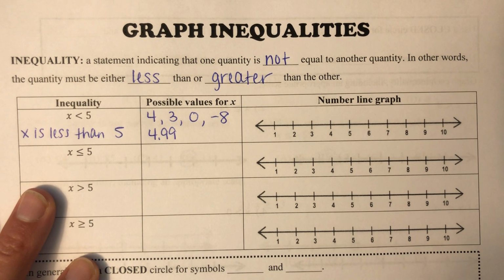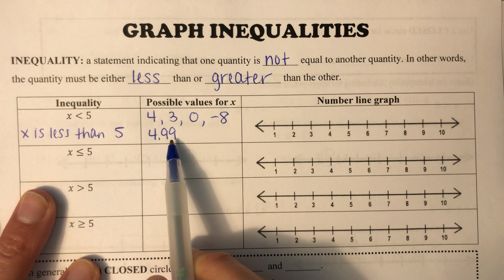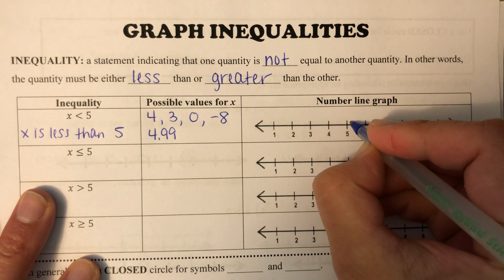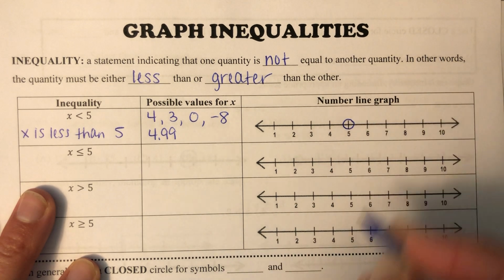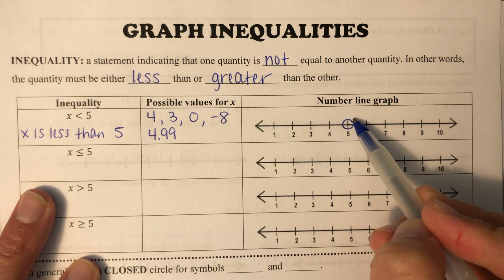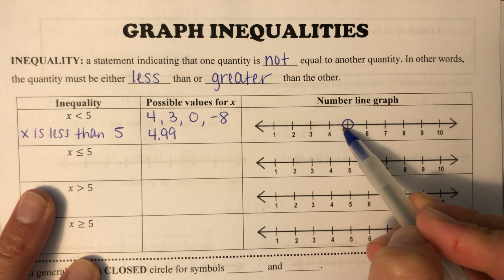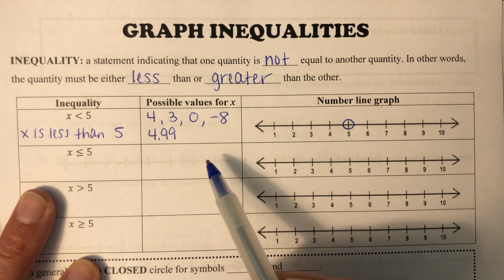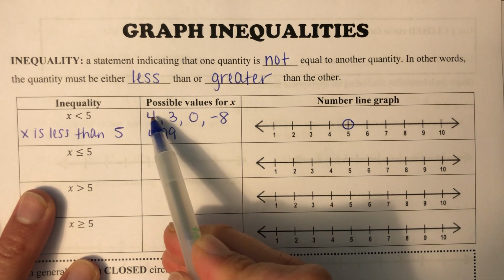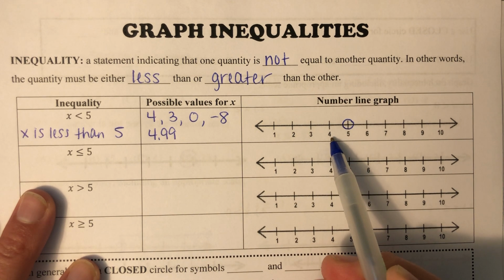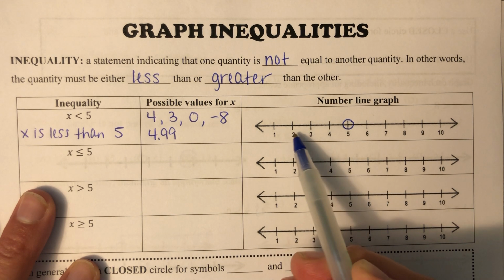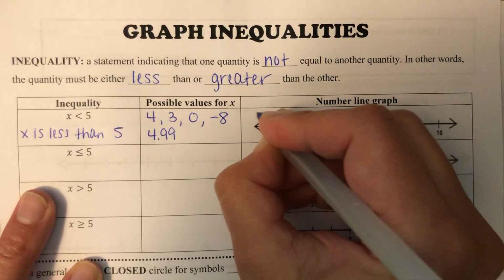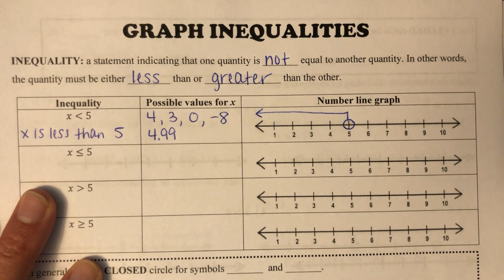So to graph that, because I have to be really close to 5 and not actually hit it, I go to 5 and I put this open circle on it, indicating that that's my boundary, but I don't want to include 5, so I'm not coloring it in. And the numbers less than it, like 4, 3, and 0, are over here to the left. So I draw an arrow going towards the left.